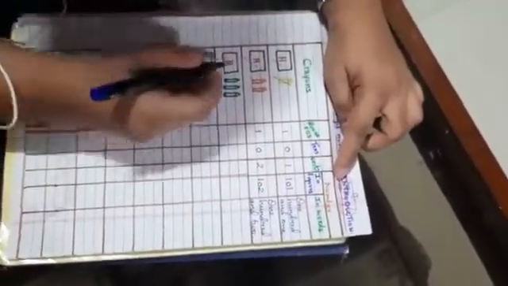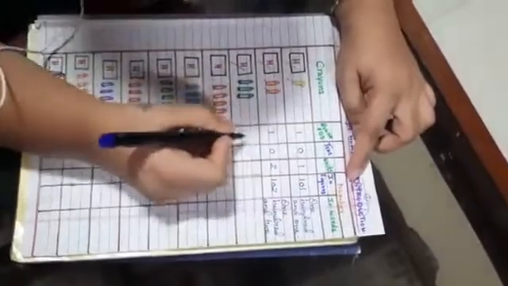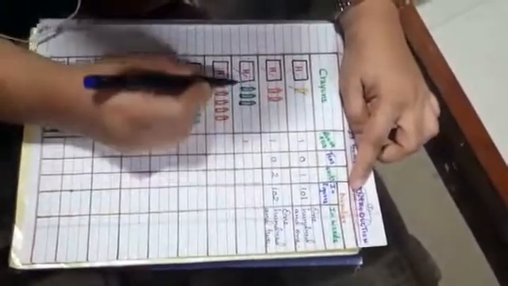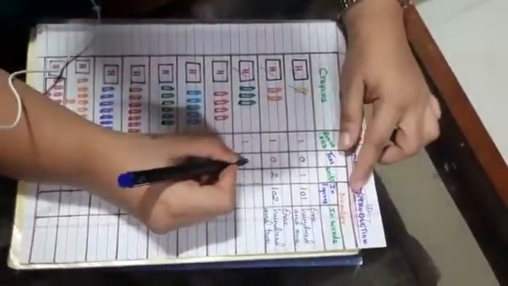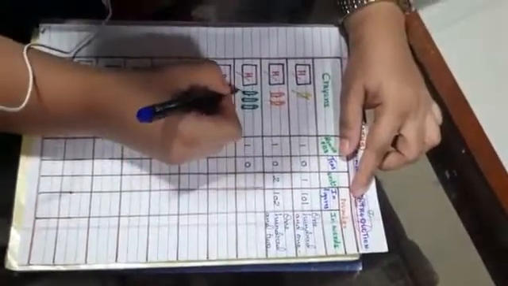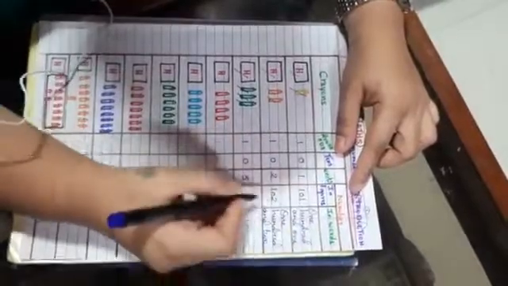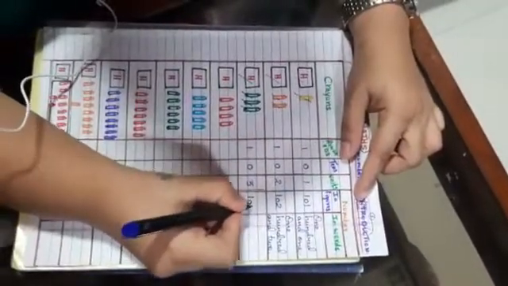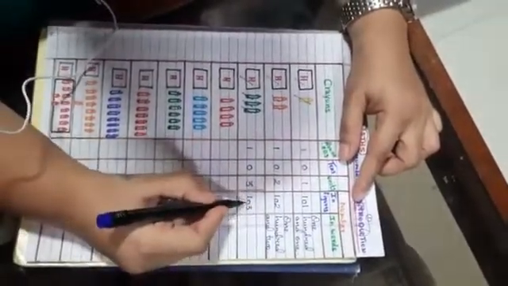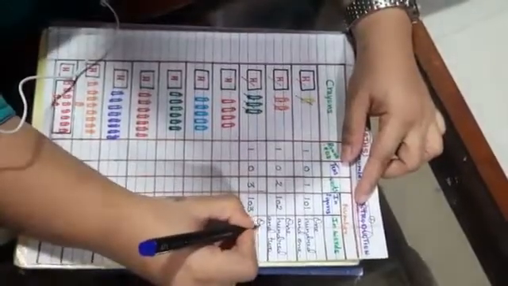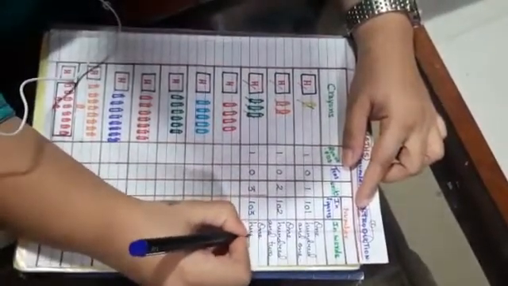Next, again you have here a box of 100 crayons. So in hundreds 1. Tens, we don't have any tens, so 0. In units 1, 2, 3. So we'll write 3 here. So in figures the number becomes 103. That is 103.